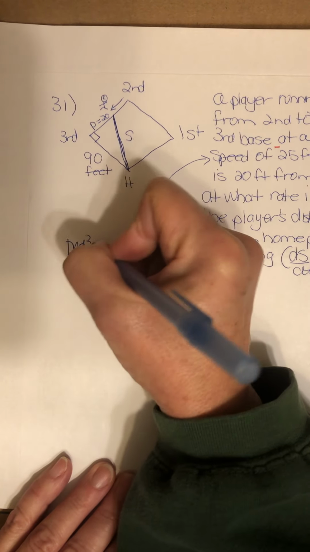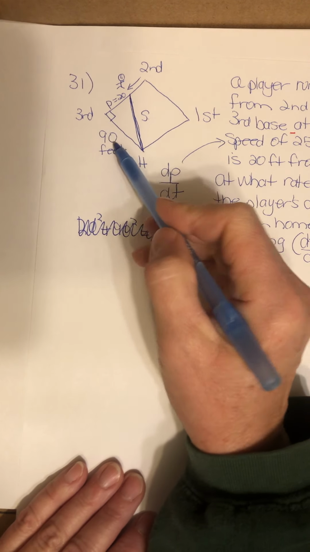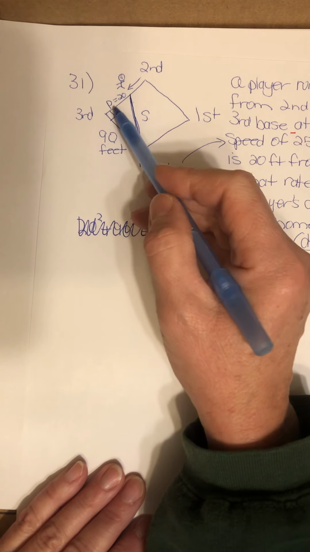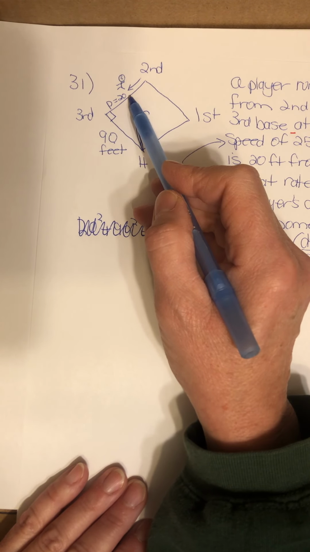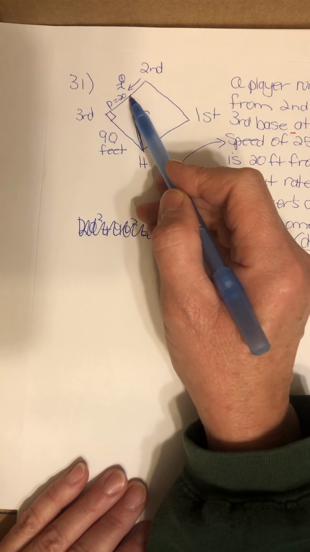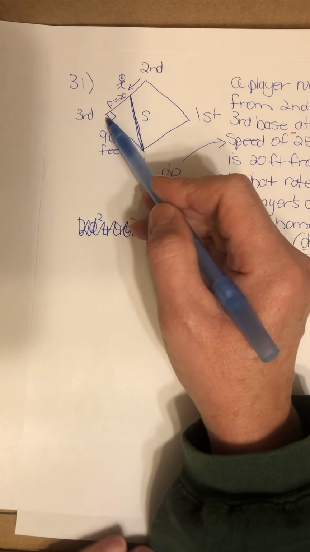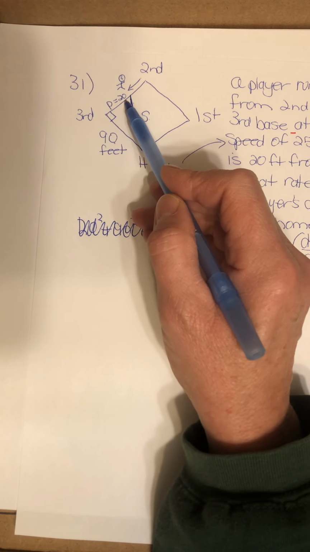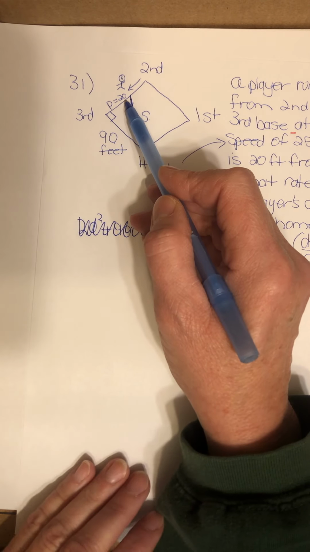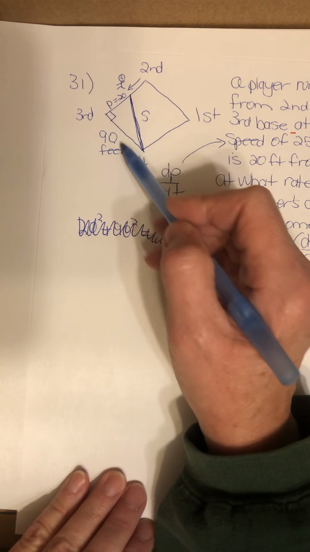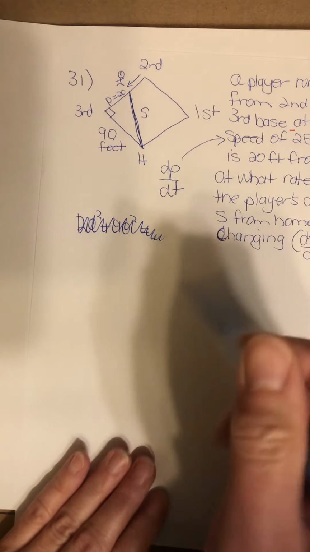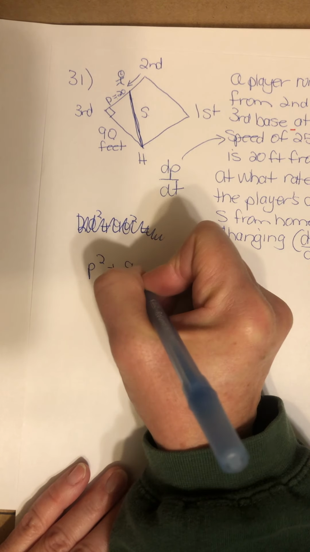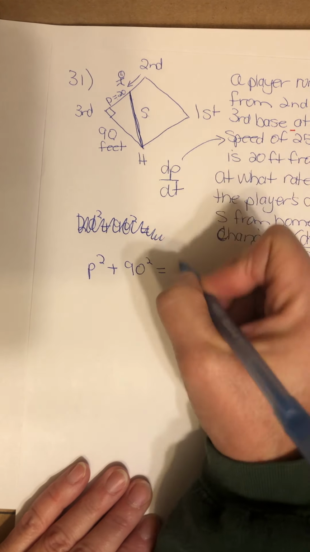Oops, cross out. Sorry, I forgot. The 90 feet is always true, right? Because this side is always 90 feet. This side is not 20 right now, right? It is changing. It is 20 just at this moment in time. So I have to call this side P because it is changing. And then later when I take the derivative, I can put in the 20, right? It is not a constant. The 90 feet side is. Okay, let me try that again. P squared plus 90 squared equals s squared.